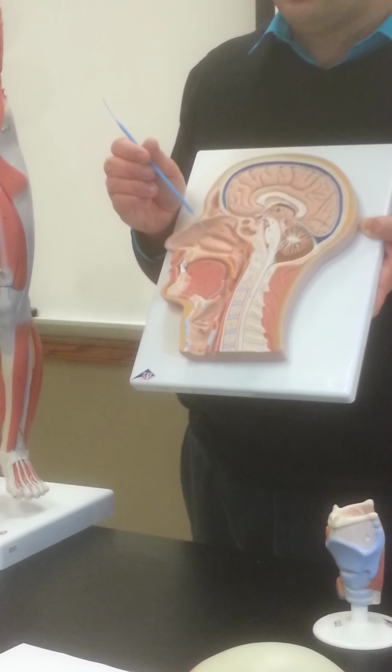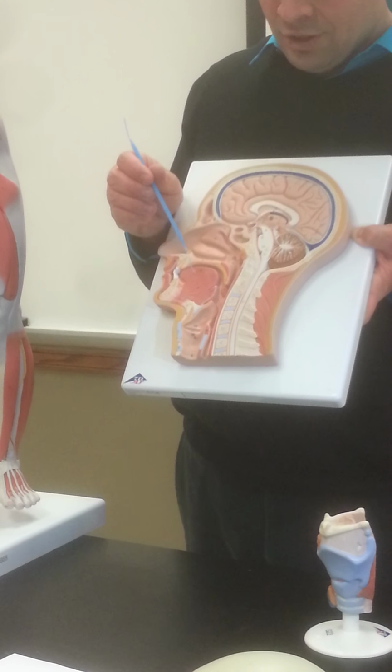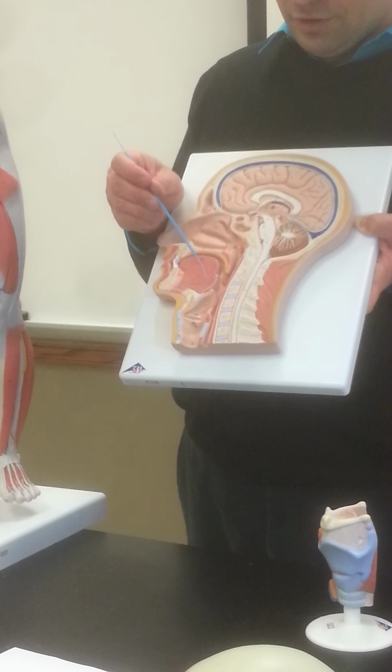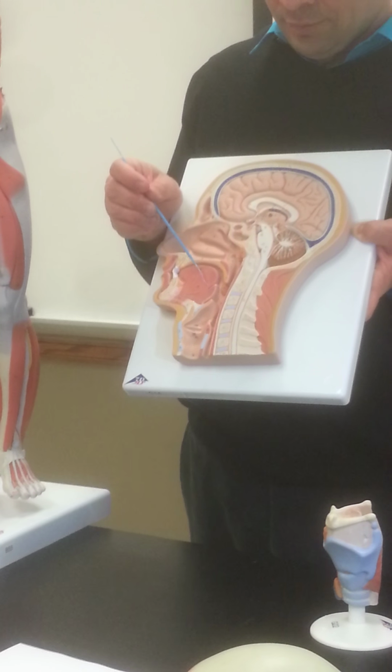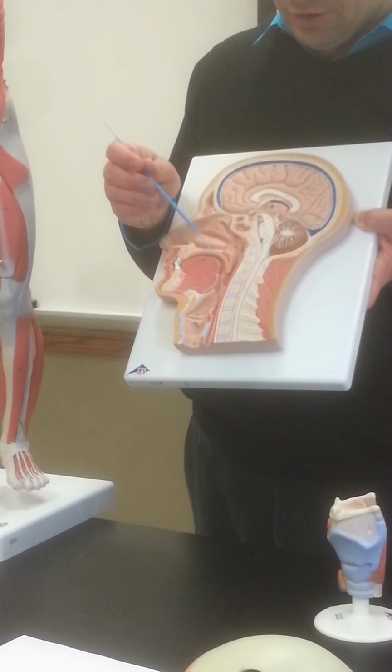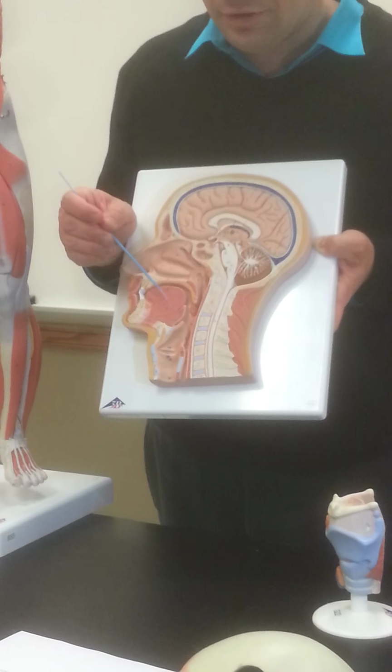Now the third tonsil, whoever made this model messed up. They should be that kind of light orange color. Here's the tongue. See this little point right here? That's the lingual, but that should be a different color, like not the pink. It should be the color of the other two. So this little point right here is the lingual tonsil. So those are your three tonsils.